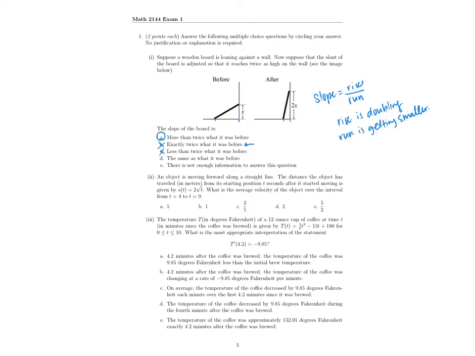In fact, it's going to be A. And it's certainly not the same as what it was before. We can kind of see that visually. So the answer there is A.